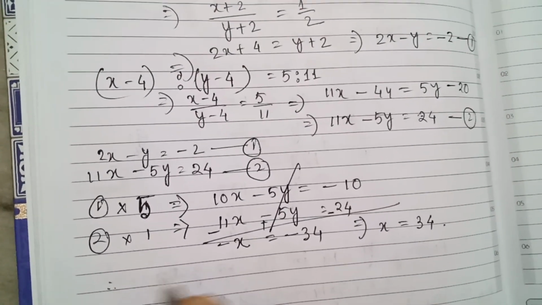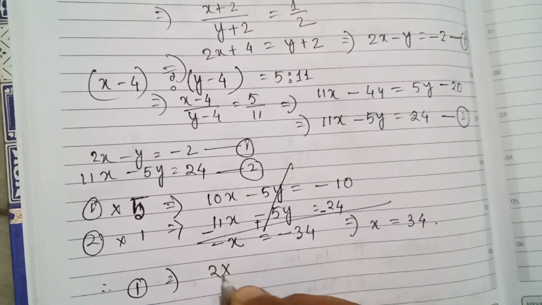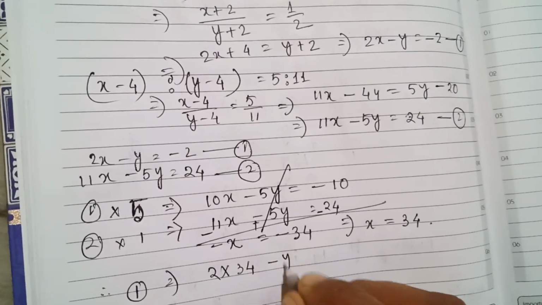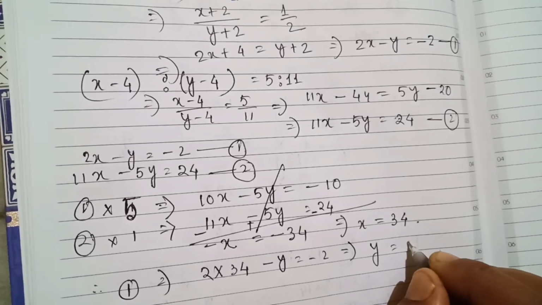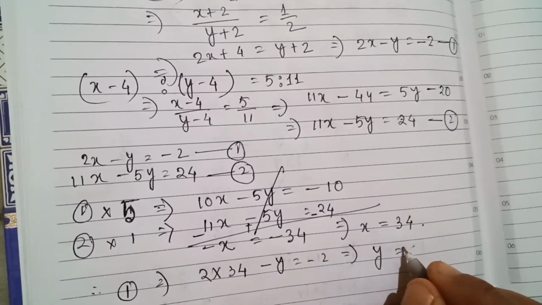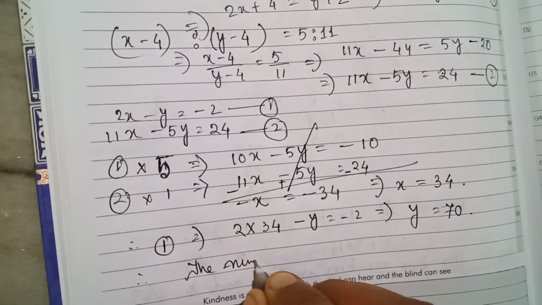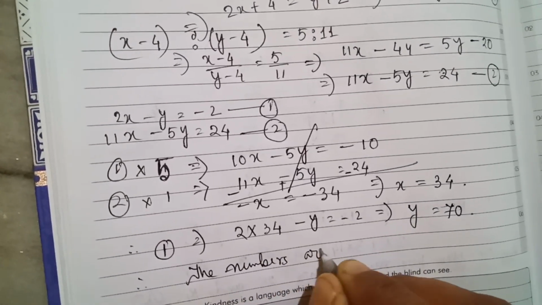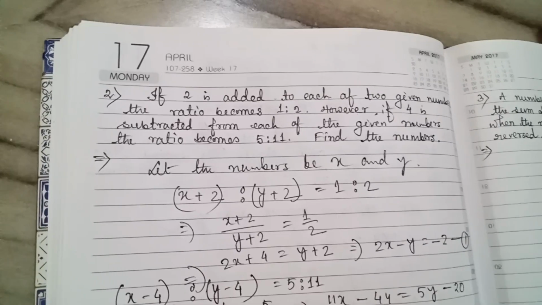So now we can put x's value in 1. From 1 we are getting 2 into 34 minus y equals minus 2. So we can write y is equal to 2 into 34, which means 68, 68 plus 2, that's 70. Okay, so we will write the answer like this. Therefore, the numbers are 34 and 70.